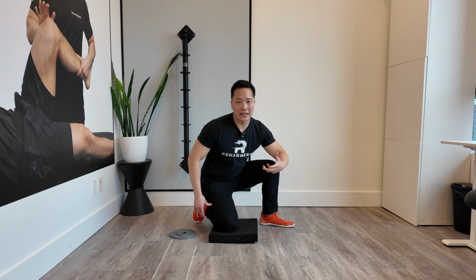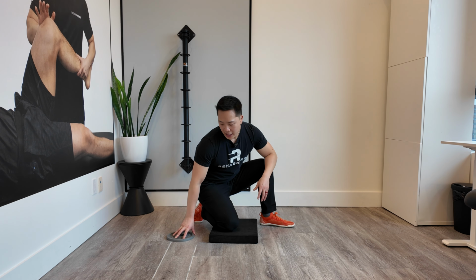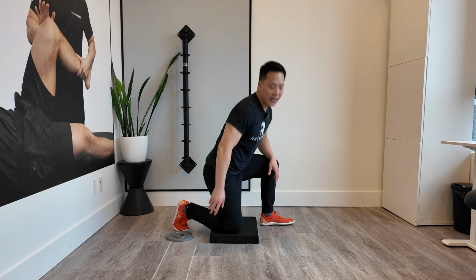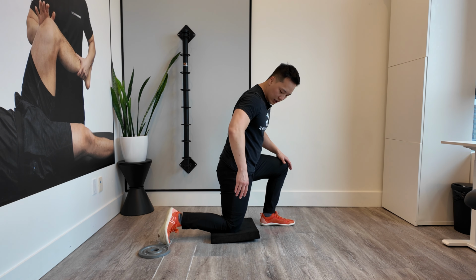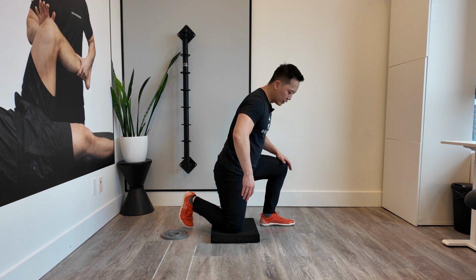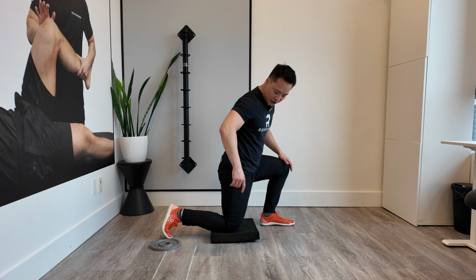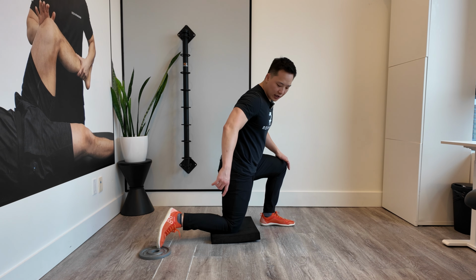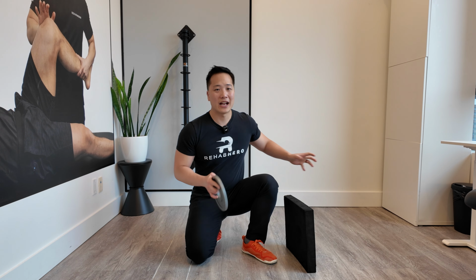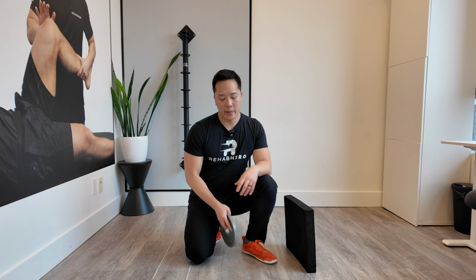If you want to increase the difficulty, instead of putting my foot on the weight plate, I'm going to put my foot on the floor, and I need to push the weight plate away from me. I'm going to push it out all the way, and then pull it back in. I'm trying to go for that 45 degrees of internal rotation, and then I'm going to pull it back in. If you don't have something like a weight plate, you can always loop a band around the foot and then anchor it down somewhere beside you so that you're just rotating that leg against the resistance of the band.